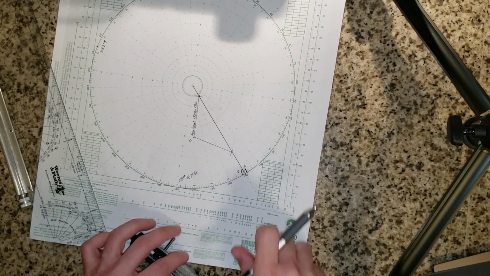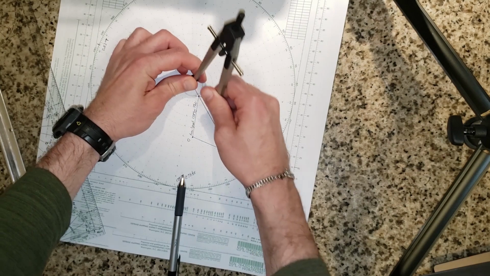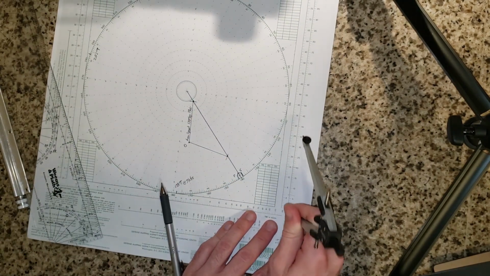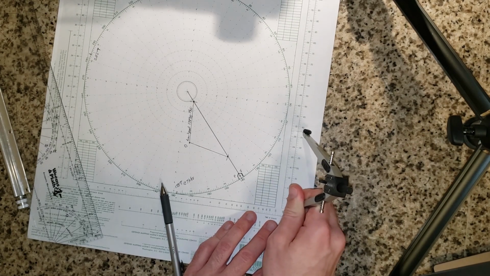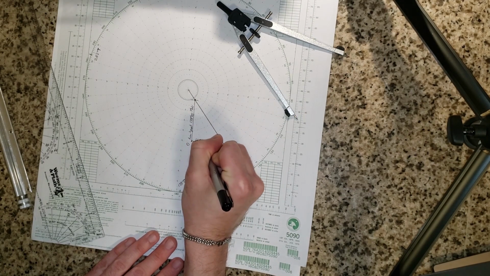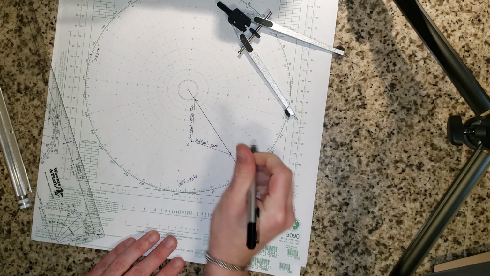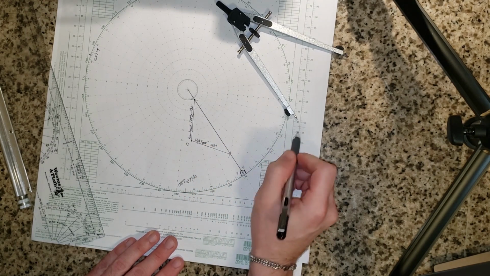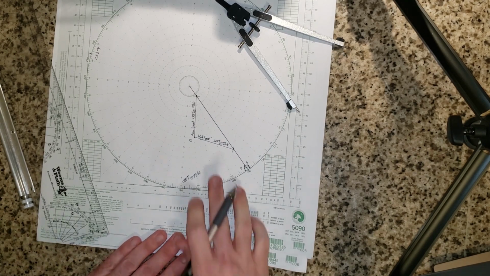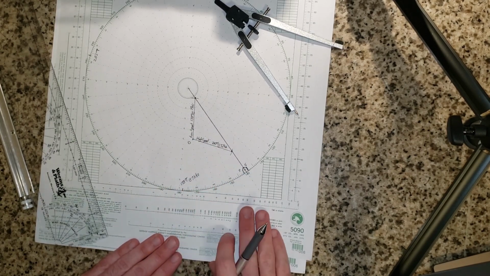And we do the same thing for a high speed solution. Figure out the distance between the center and this point. Put it on the 5-to-1 scale. And we get a high speed solution of 282 degrees true at 37 knots. Obviously, one of these is a little bit more realistic to obtain than the other.